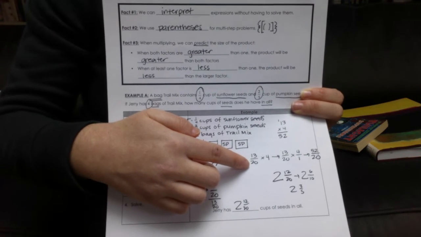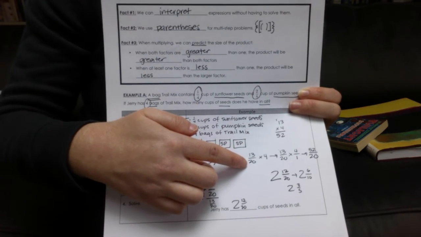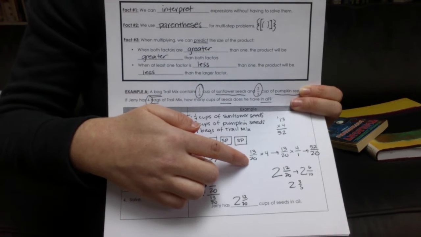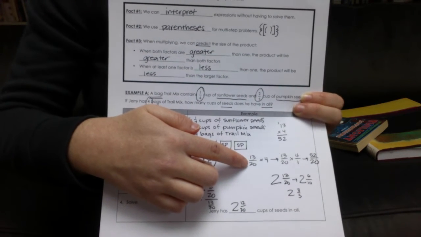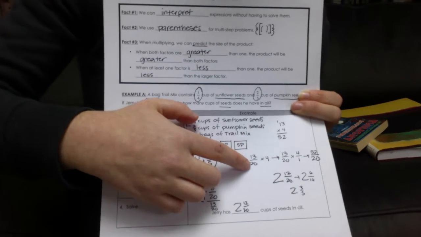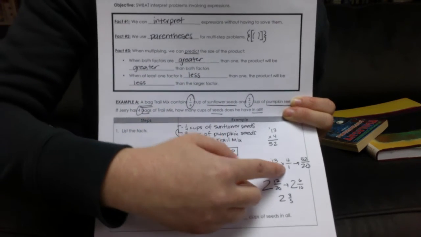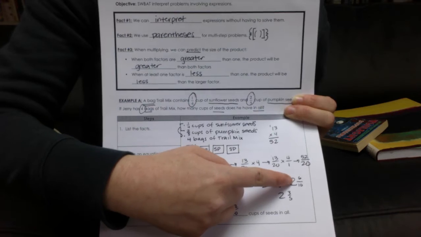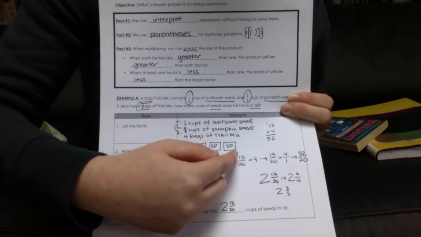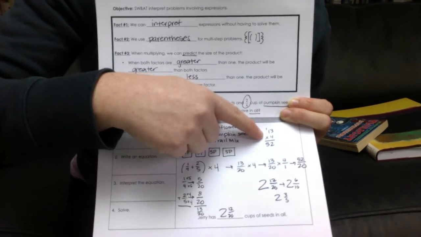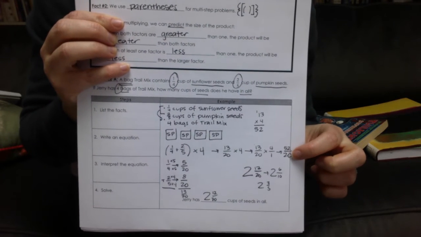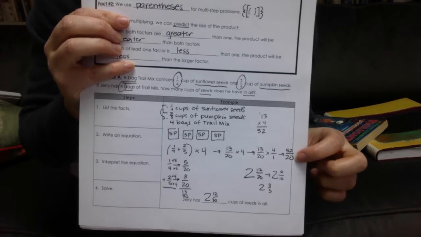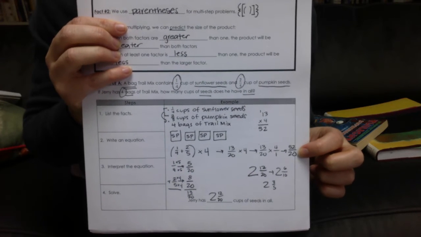You are shrinking the 4 down because you do not have a whole cup of sunflower seeds and pumpkin seeds in each bag. So set it up just like you would with any fraction times a whole number problem. 13/20 times 4. Make sure that you give the whole number a denominator of 1. Rewrite it, then do 13 times 4, which I showed up here is 52. And then 20 times 1 is 20. So 52/20. We can turn that back into a mixed number.